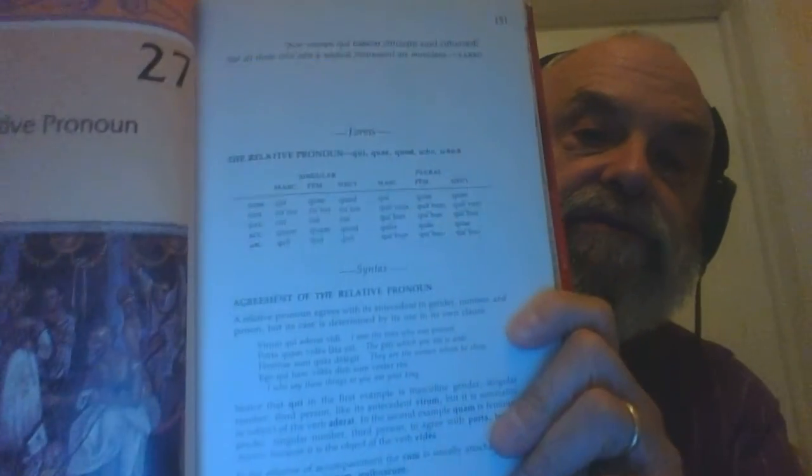Okay, so how do we do that in Latin? Well, if you look at the written form of this lecture, you'll see a little mini paradigm that just involves the nominative and accusative cases. What we have to do right now is look at the paradigm for the Latin relative pronoun. Okay, so that Latin relative pronoun paradigm is on page 151.